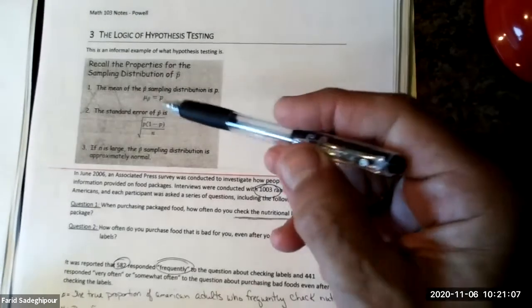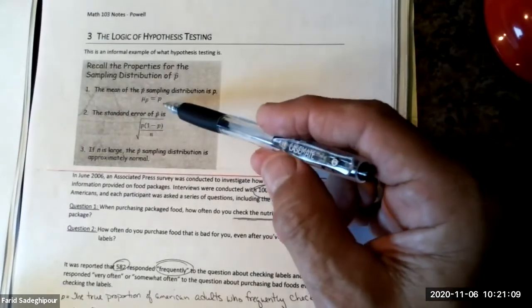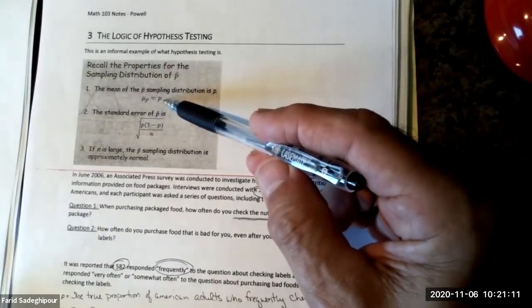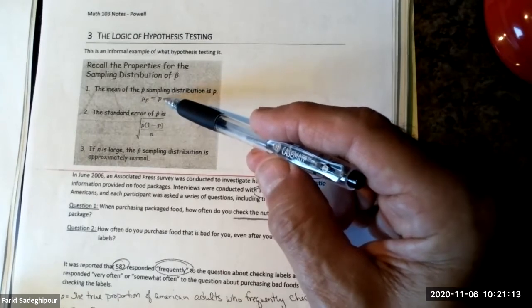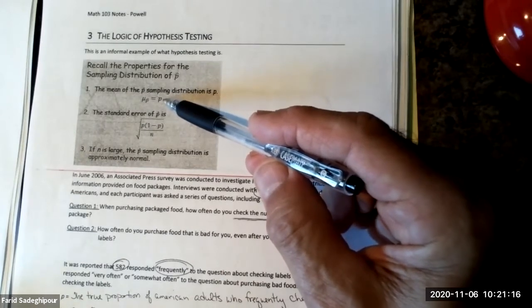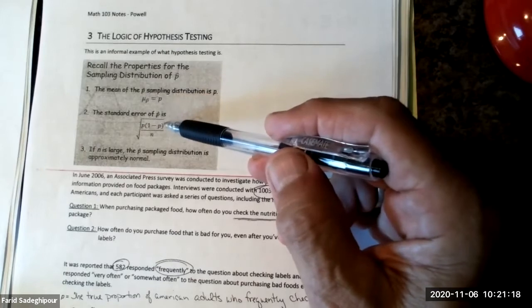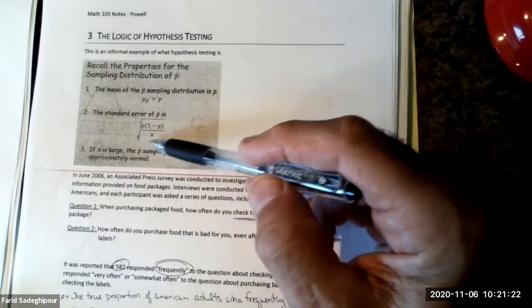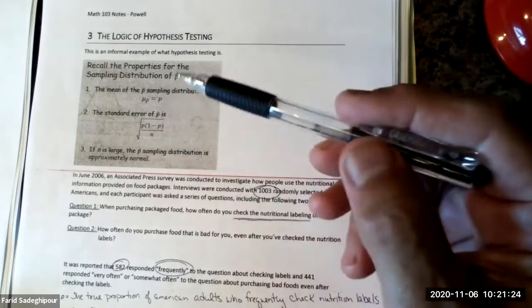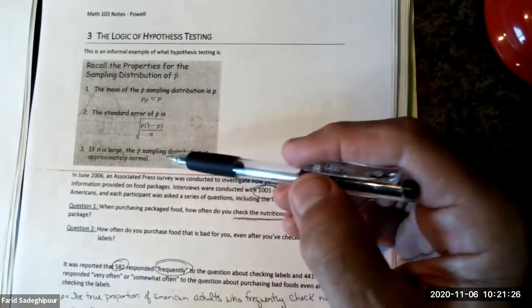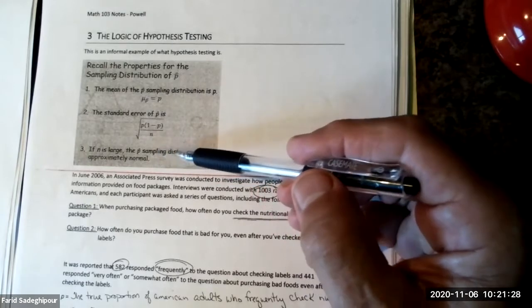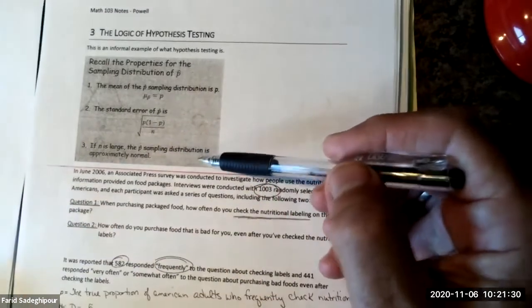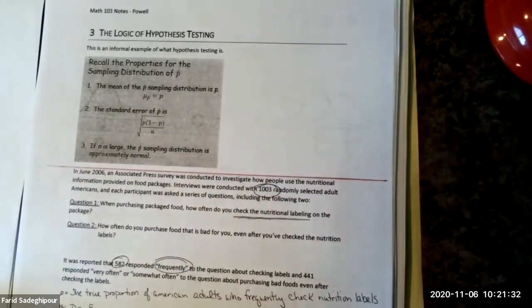Now, when we take a sample, the mean of the sample proportion is always equal to the proportion of the population. How do you find the standard error, or the standard deviation? It is this part. And you want to make sure n is always large. If n is a large number, when you take a sample, if it's a large sample, then the distribution is normal.